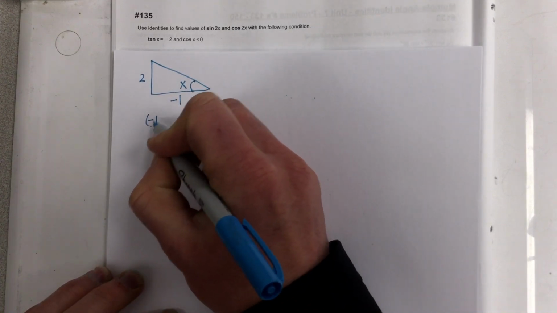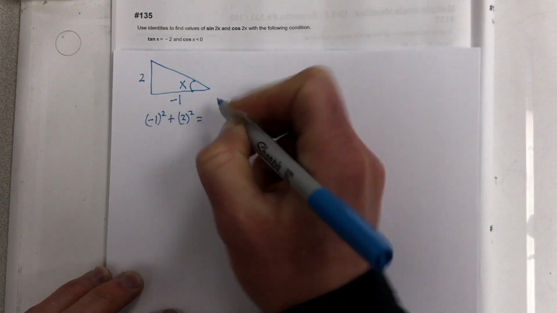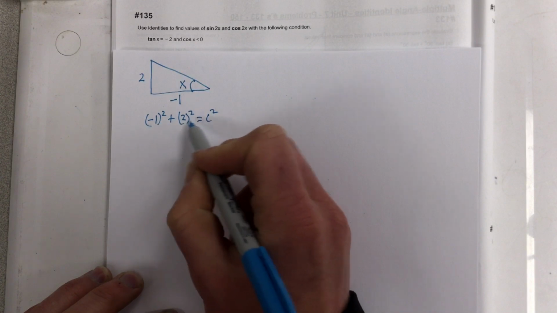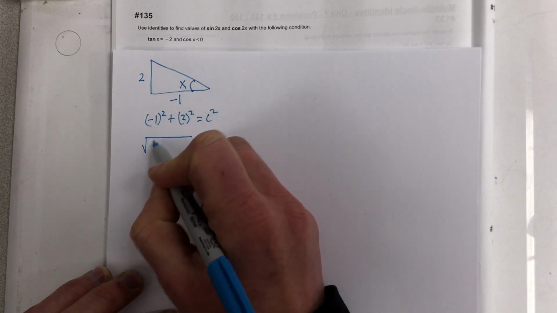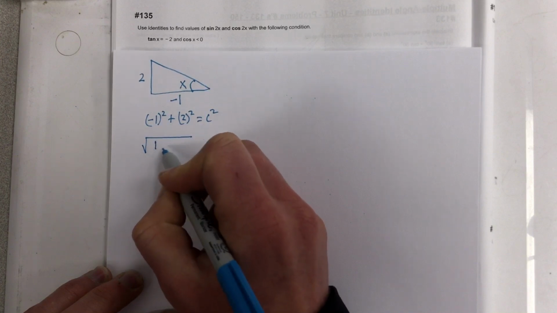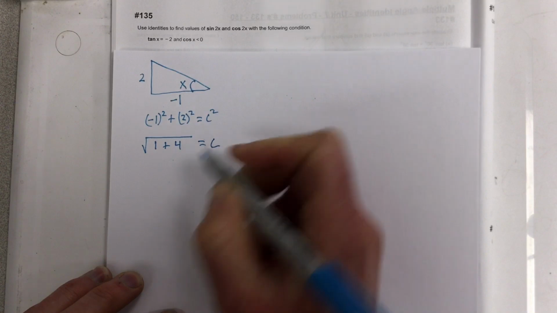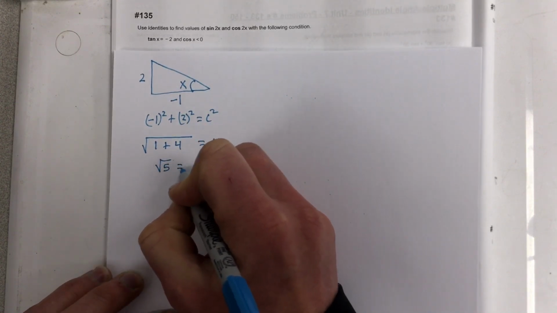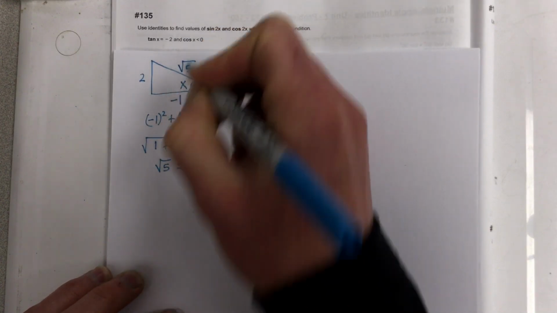So that would be (-1) squared plus 2 squared equals c squared. I'm going to square root each side, so I'll end up with the square root of (-1) squared, which is 1, plus 4, equal to c. This is square root of 5 is equal to c. So we can fill that in as square root of 5.